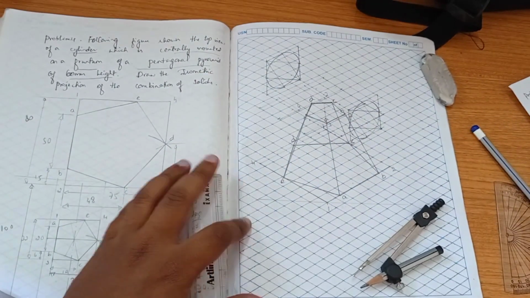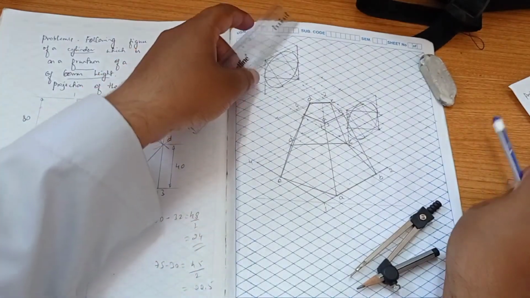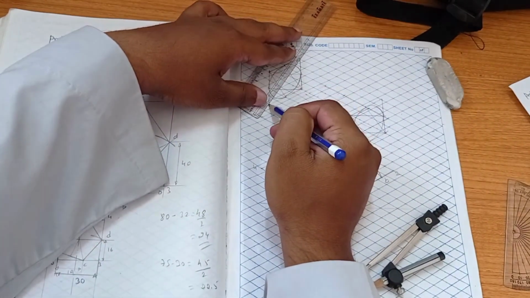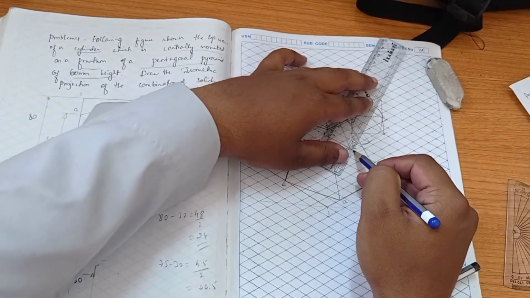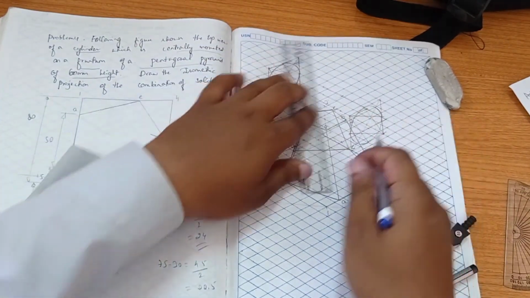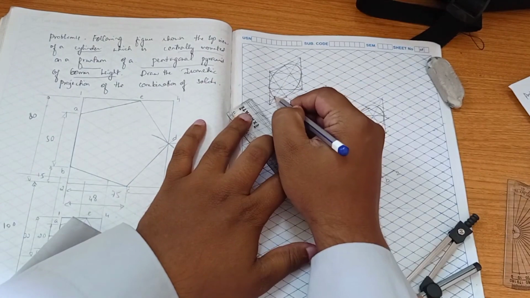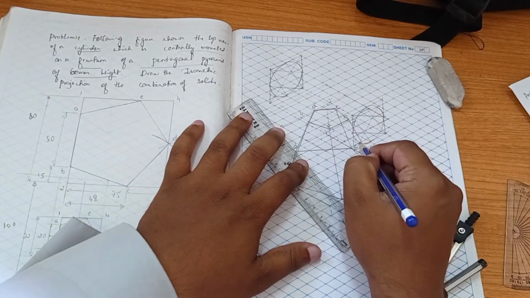Ellipse is constructed. Now we have to join these two ellipses to draw the cylinder. Okay. So we'll be joining these corner points.